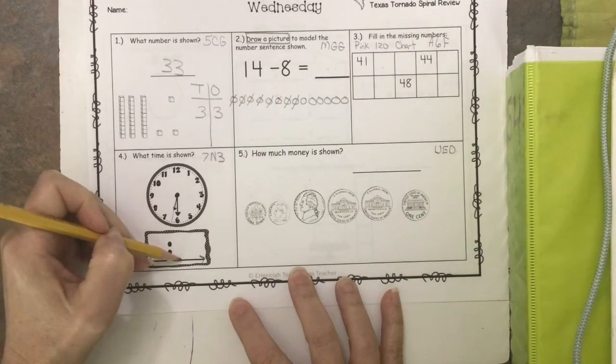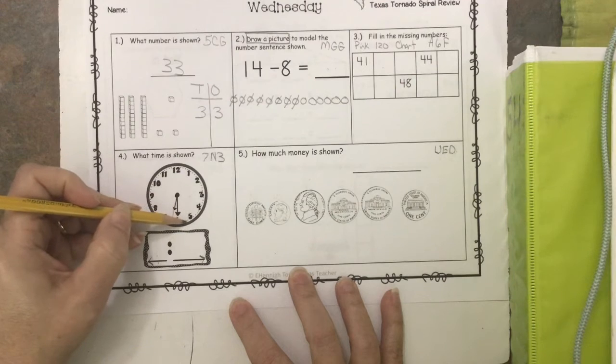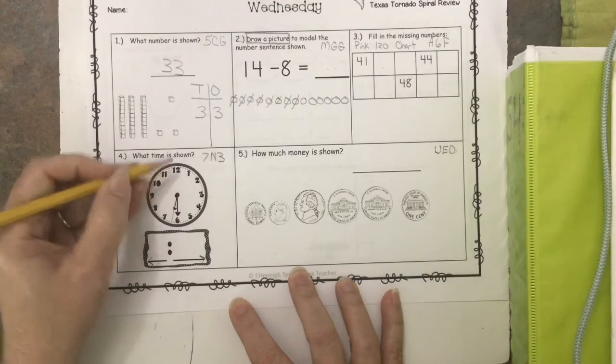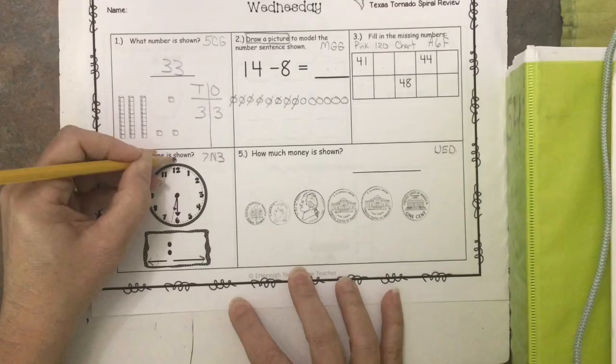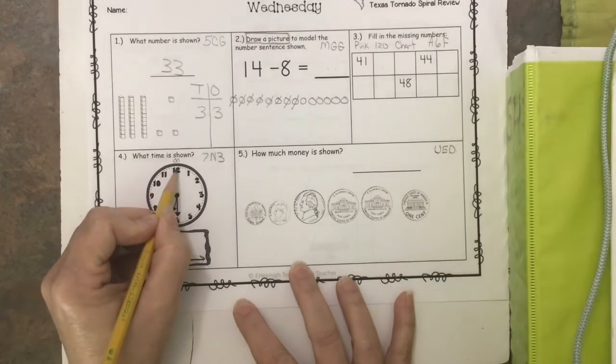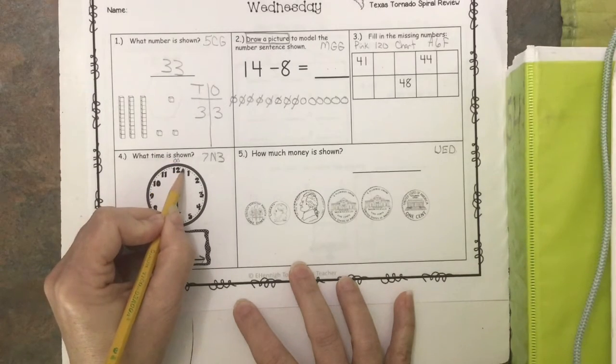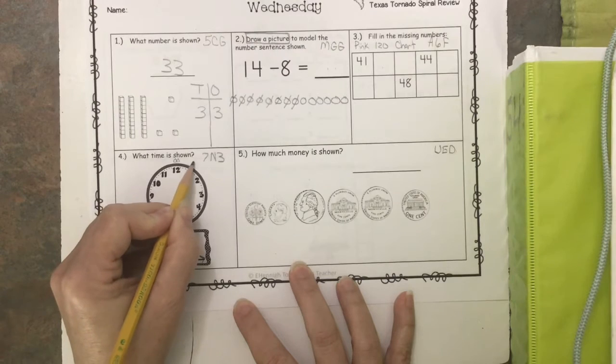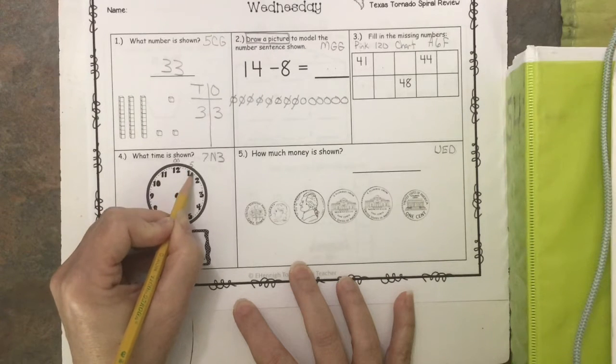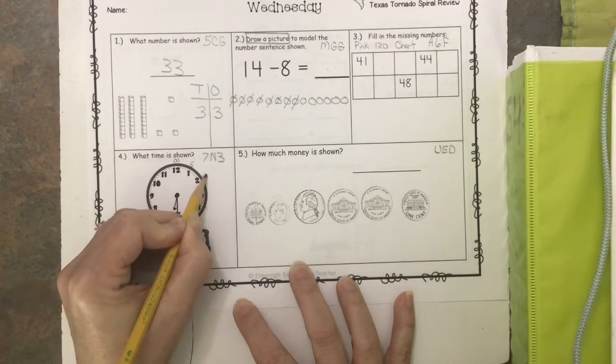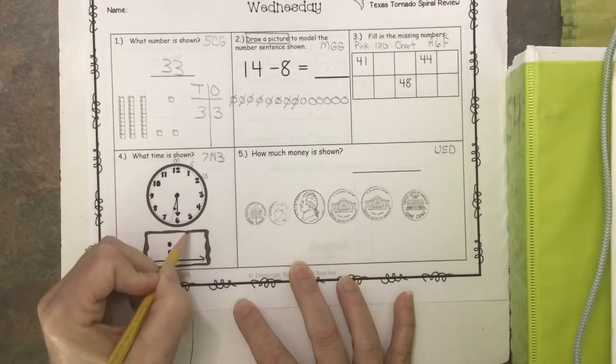Write that number right here. The long hand is pointing to these dots. So we have to count the dots. Starting up here, there's 0. Then we keep going. There's 1, 2, 3, 4, 5 dots. 6, 7, 8, 9, 10 dots. You can keep counting by 5s all the way around.